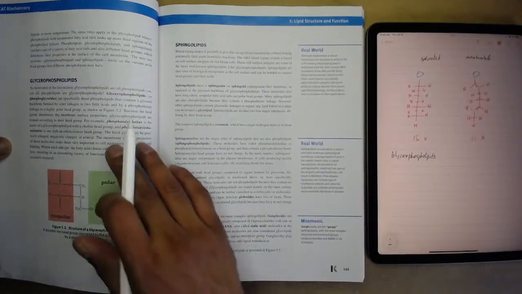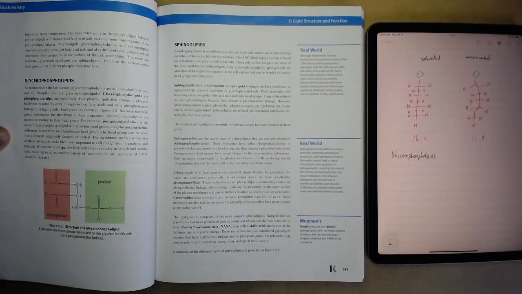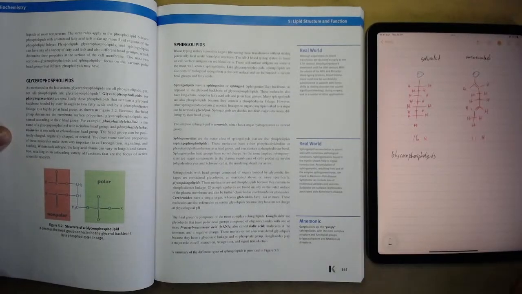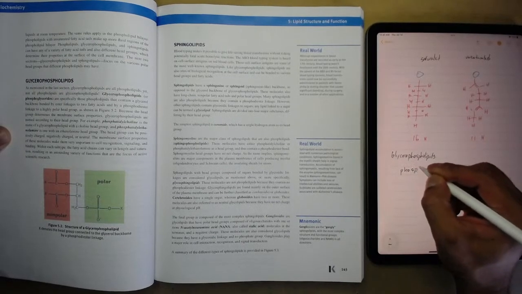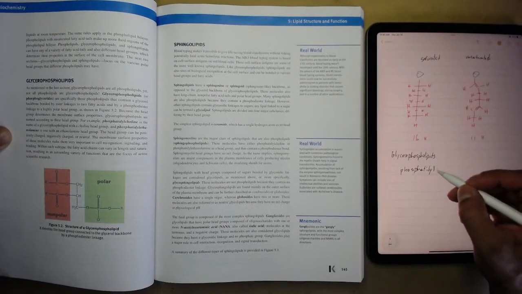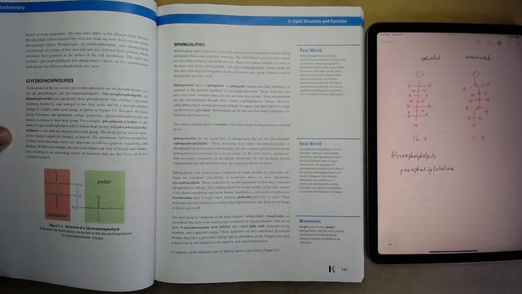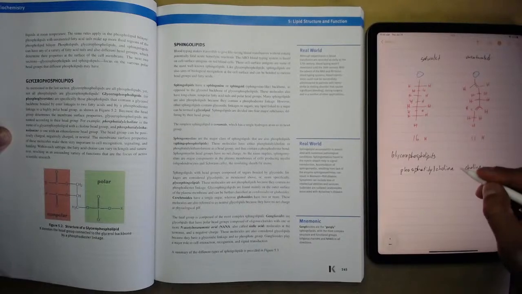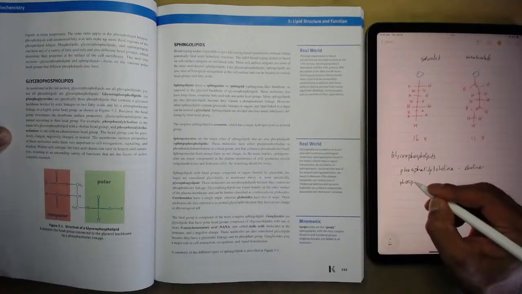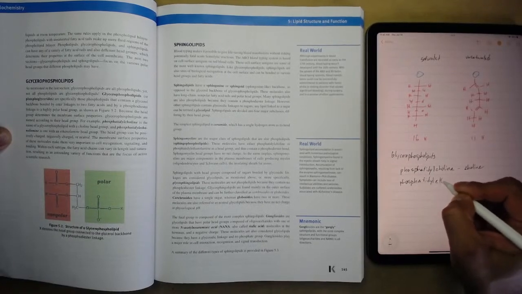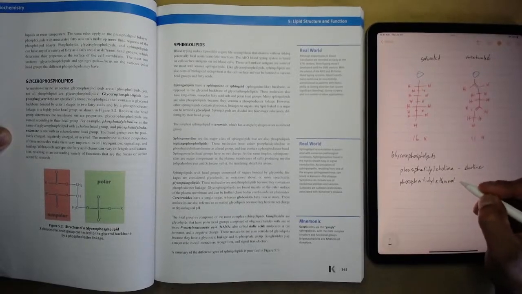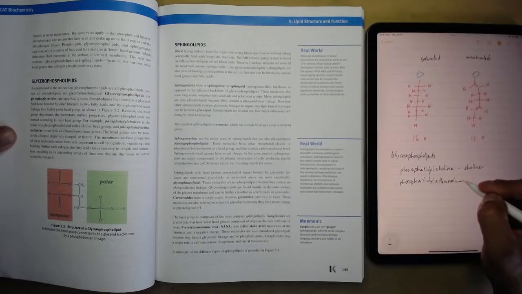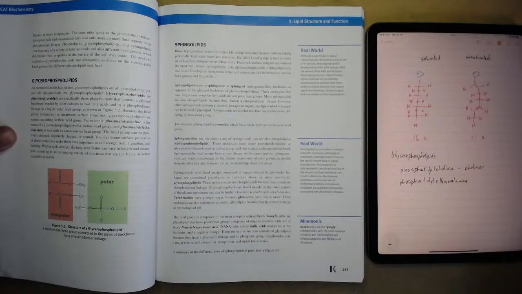Phosphatidylethanolamine. Oh, that's a fun word to say, huh? Phosphatidylethanolamine is one with an ethanolamine head group. Let's write these down. Phosphatidylcholine. Ethanolamine. Phenylalanine.